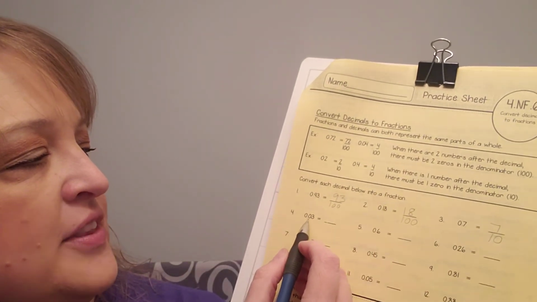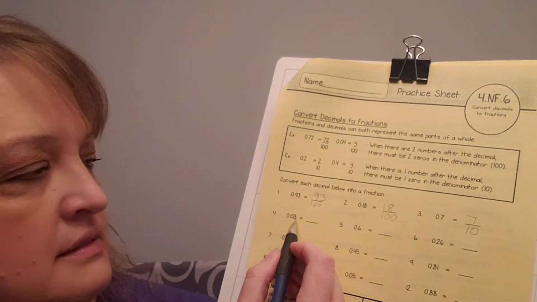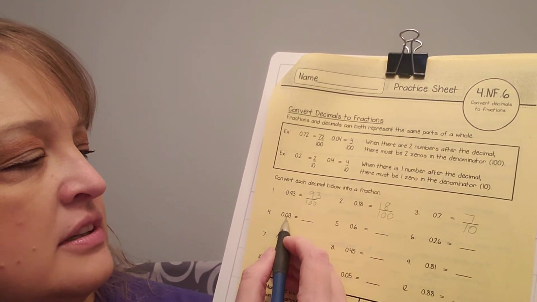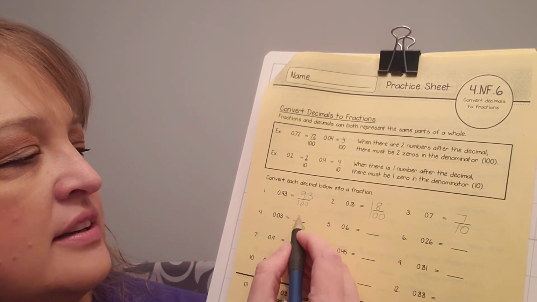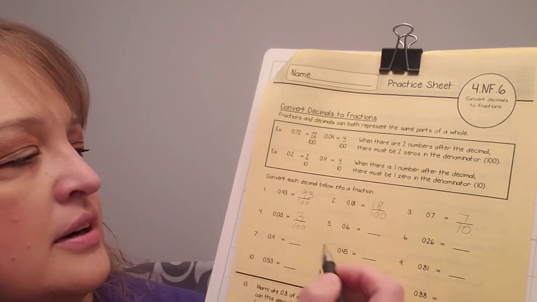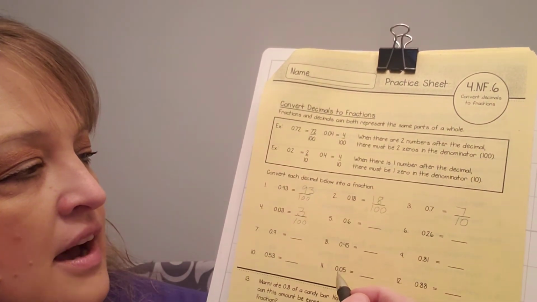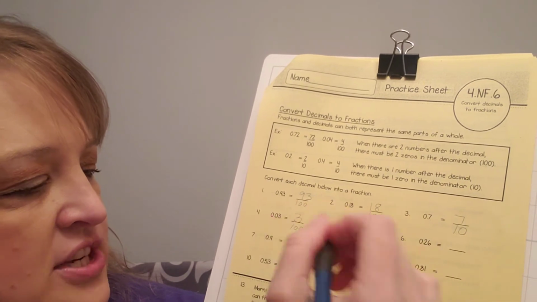Okay, what about this one? 0.03. There's two digits after the decimal, so I know it has to be over 100. And what's my number? 3 pennies. All right, my friends, finish this page, changing them into fractions.